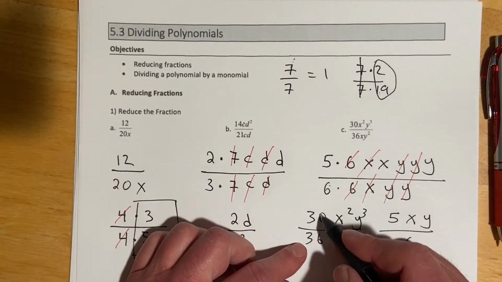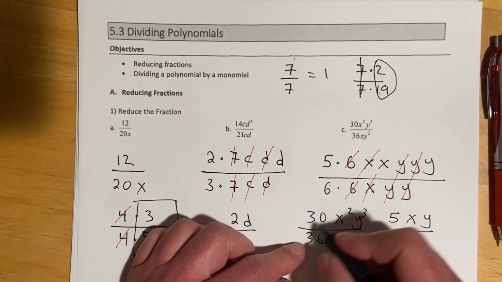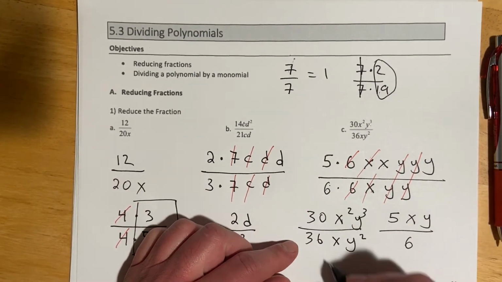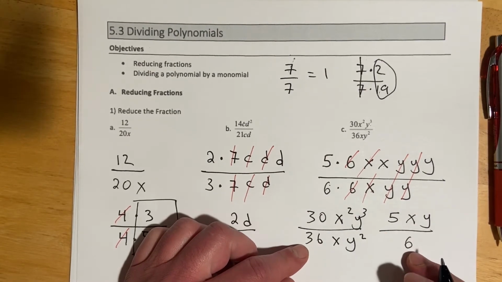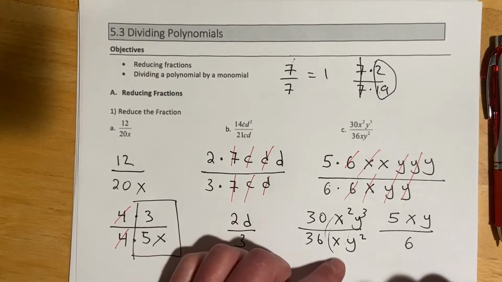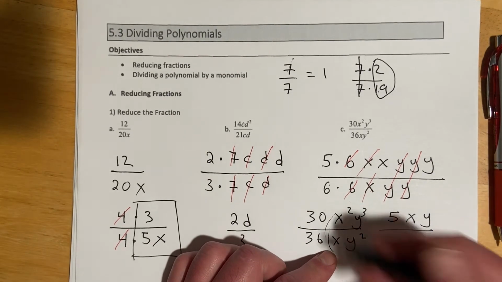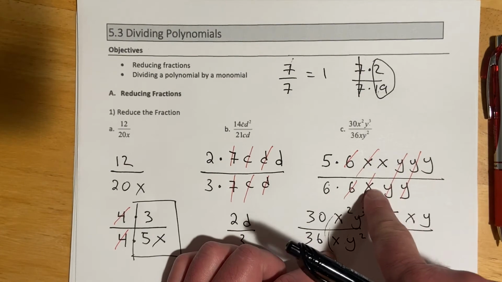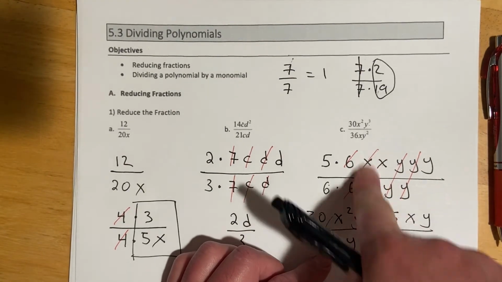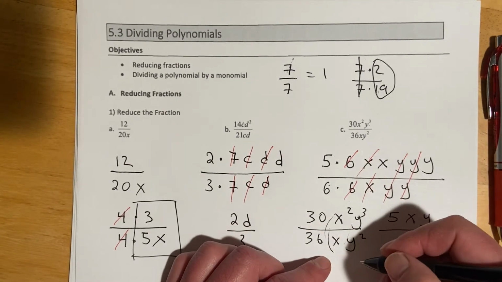So if it were 30 over 36, I would still be doing the same thing. I'd be going 6 goes into 30 5 times and 6 goes into 36 6 times. When I see x squared over x, I think I have 2 up and 1 down. That's going to leave me 1 in the numerator because it's doing this math. So I don't write this out, but this is kind of what I'm envisioning as to why that canceling works.